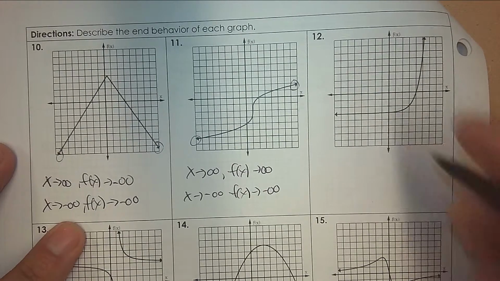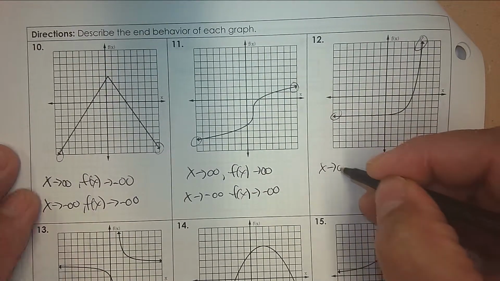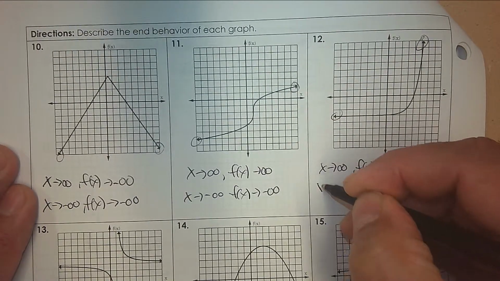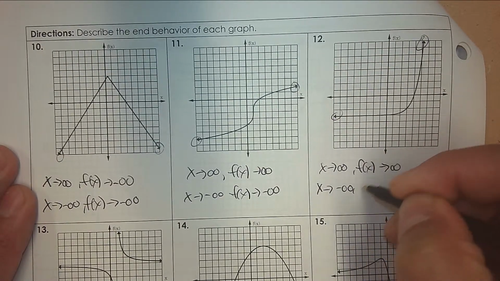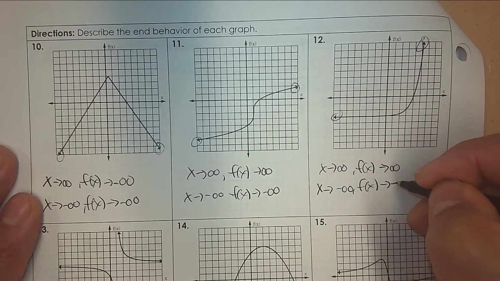12 is an exponential. So look at the right end and the left end. So the right end behavior is going to infinity, while the left end behavior is going to a number. And you count that 1, 2, it looks like it's -3.